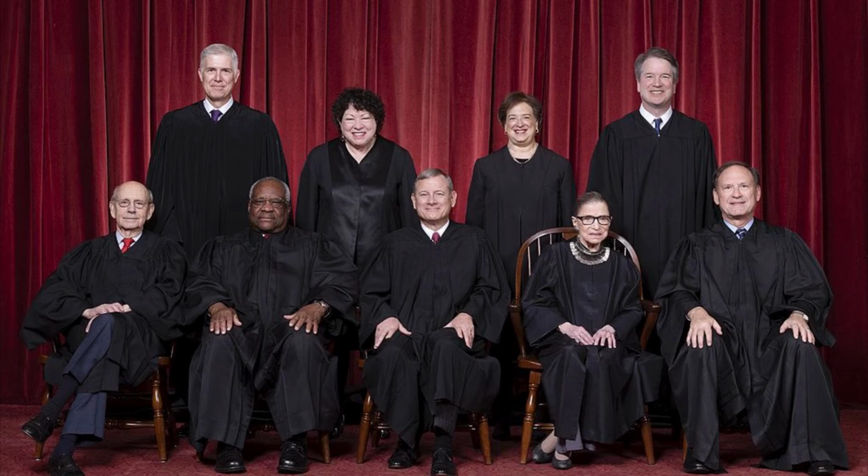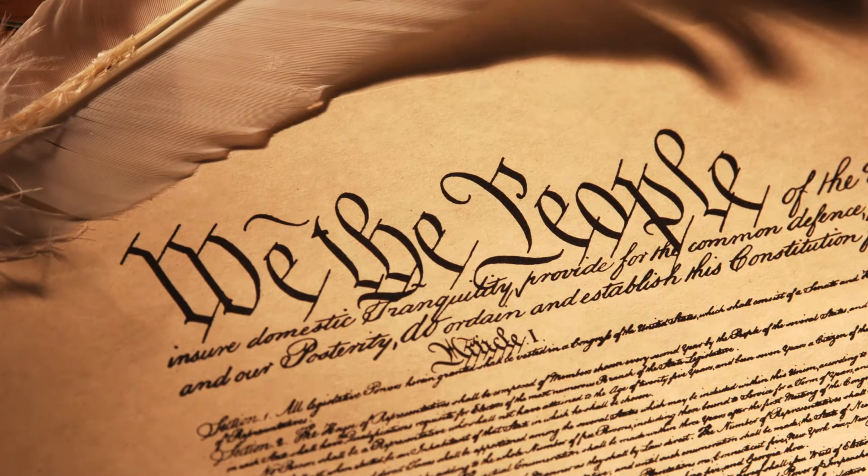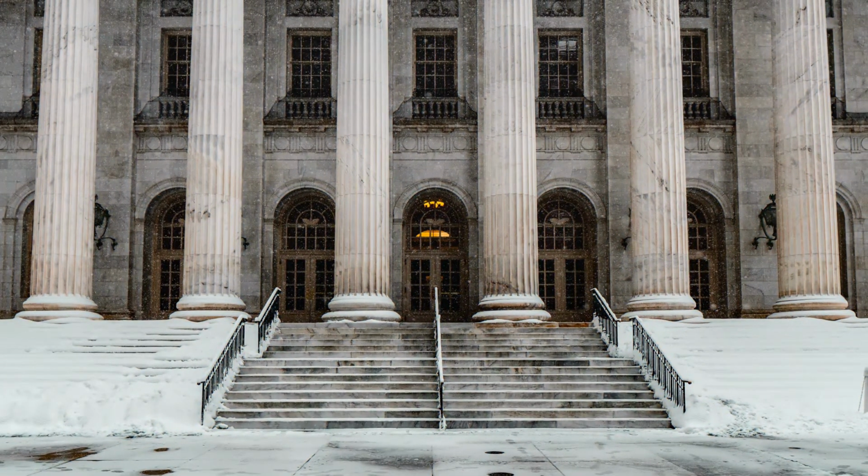The size of the court is not set by the Constitution. It can be changed by Congress at any time. Article 3 gives the Supreme Court 2 types of jurisdiction: original jurisdiction and appellate jurisdiction. Although the Constitution gives the Supreme Court original jurisdiction in several types of cases, such as those affecting ambassadors, most original jurisdiction goes to the federal district courts.